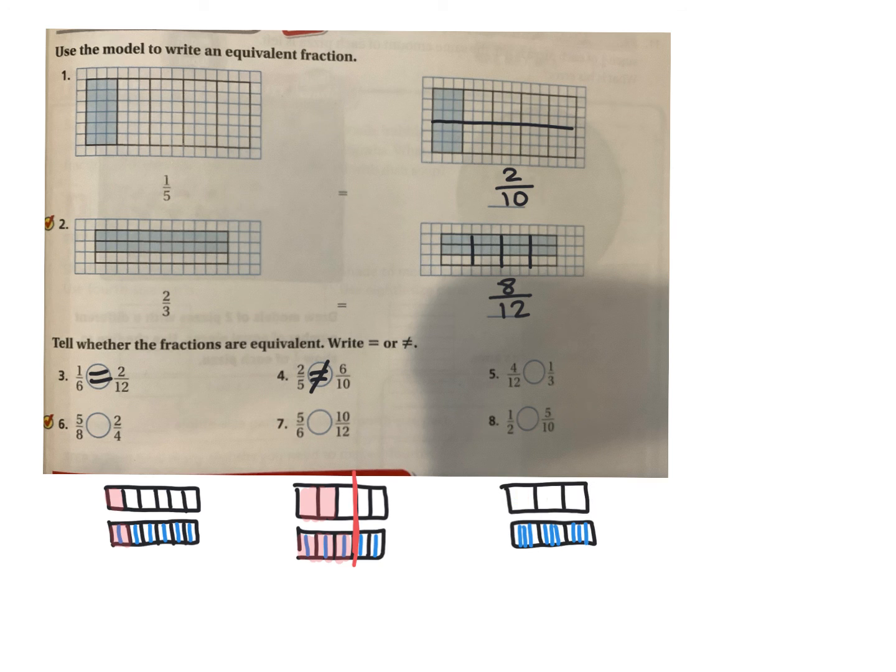Okay, now I've drawn it. I have my 3 equal pieces for this one, and then I have my 3, but then I did 1, 2, 3, 4, 5, 6, 7, 8, 9, 10, 11, 12 for that one. I'm going to color in one of my 3 for this one. And 4 of my 12 for this one, and look at it's exactly the same. And if you look at it in reverse, 1 times 4 is 4, and 3 times 4 is 12. So yes, those are equivalent.